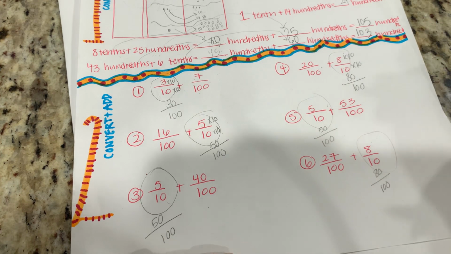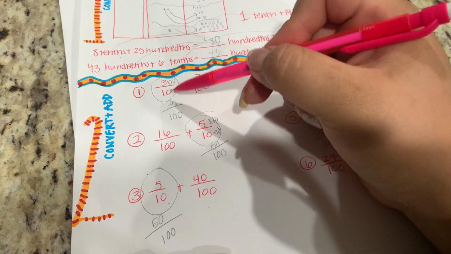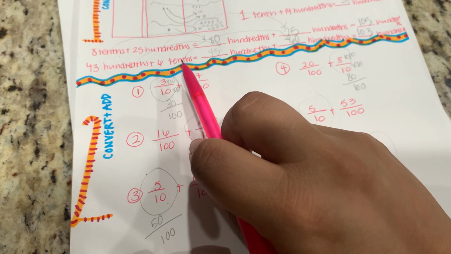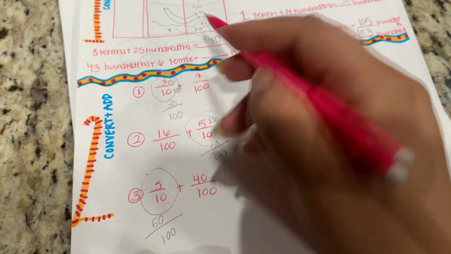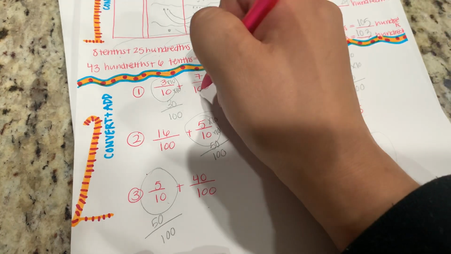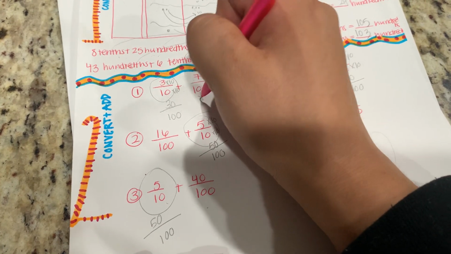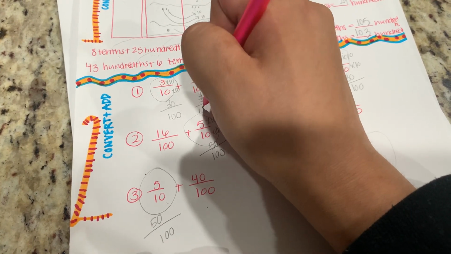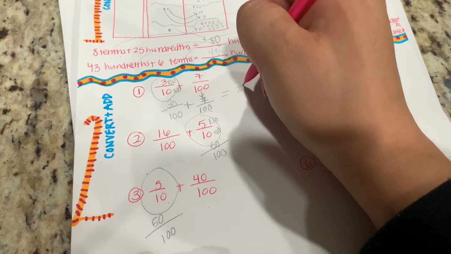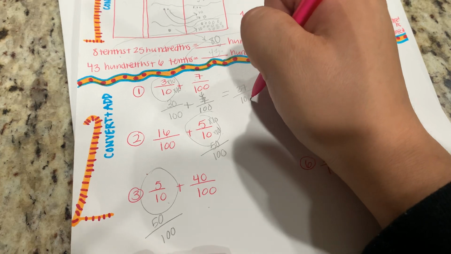Easy. Now, because you have this, you can go across and add. For example, 30 hundredths plus 7 hundredths, and I'll bring this down just so I don't confuse you, 7 hundredths, you're still adding, is equal to 37 hundredths.